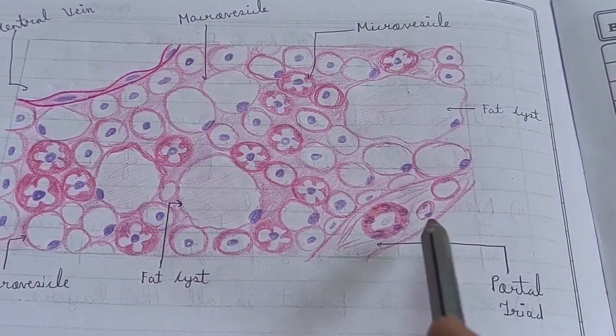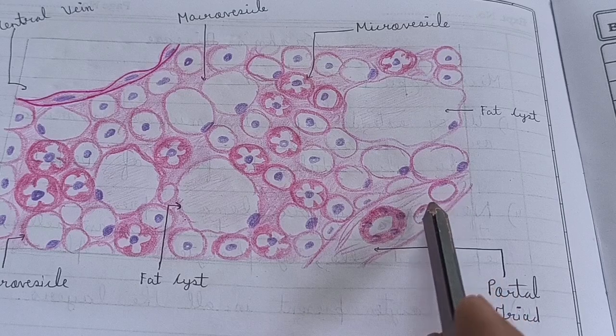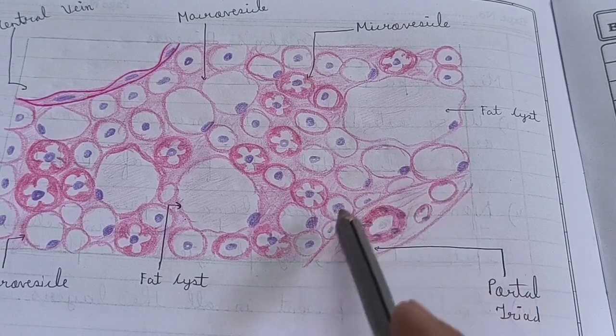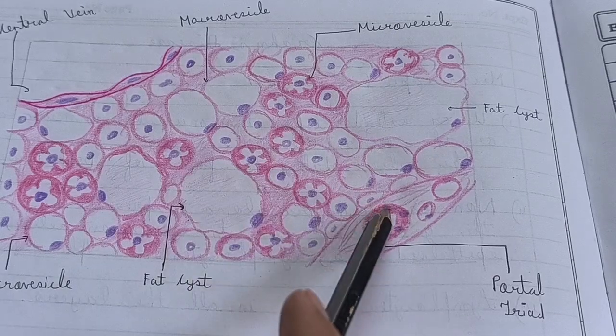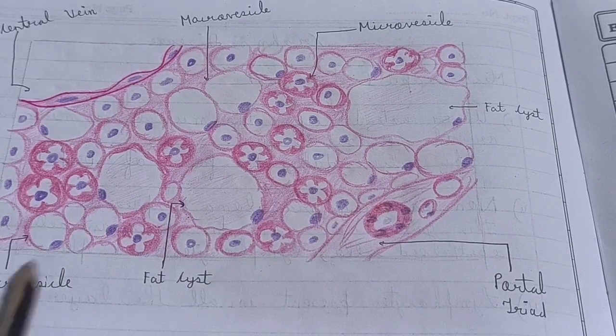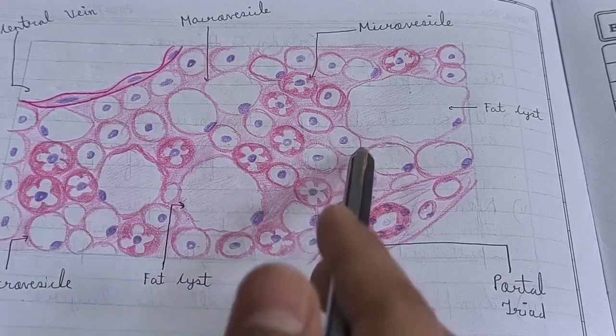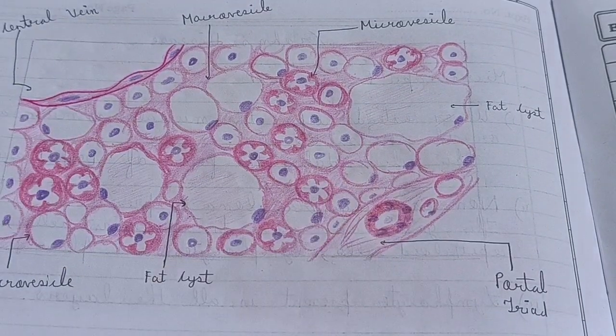As you already know, the portal tract contains the hepatic artery, portal vein and bile duct, and all of these are also normal. So the central vein and portal tract are not affected in this stage, whereas the hepatocytes found between the central vein and the portal tract are affected.